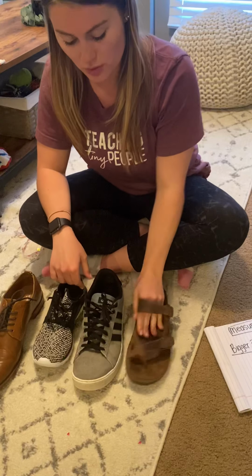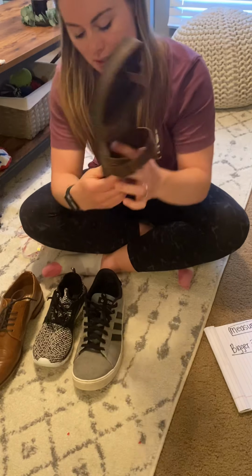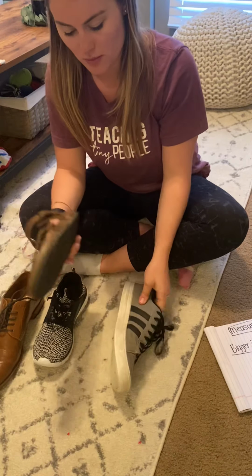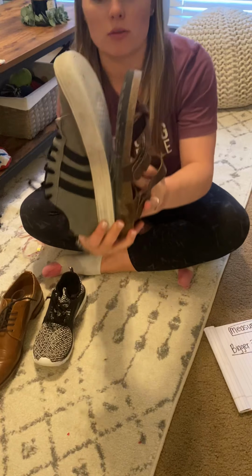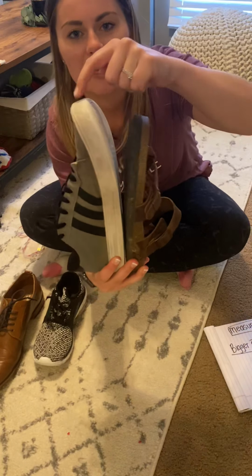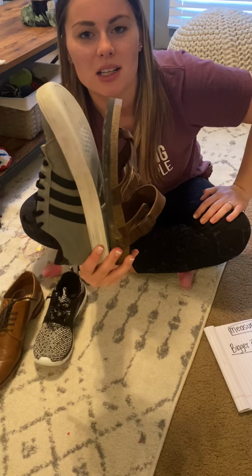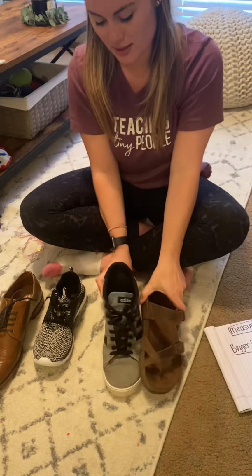Now I have a brown sandal. Let's compare my sandal to Devin's tennis shoe. Let's go like this. So I'm going to line them up again. Which one is taller? Tennis shoe again. Which one is shorter? The sandal, right?